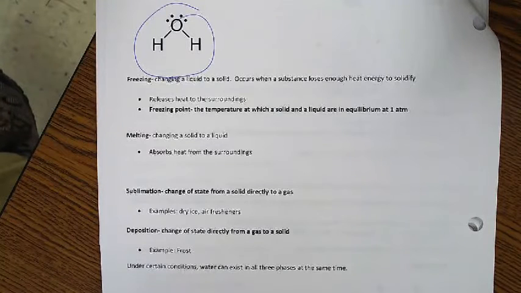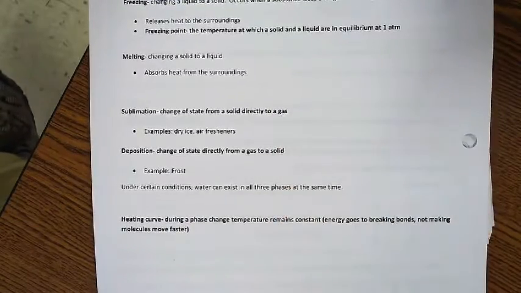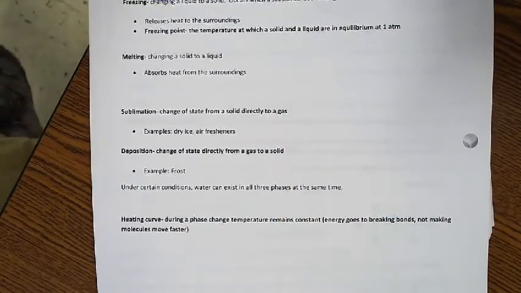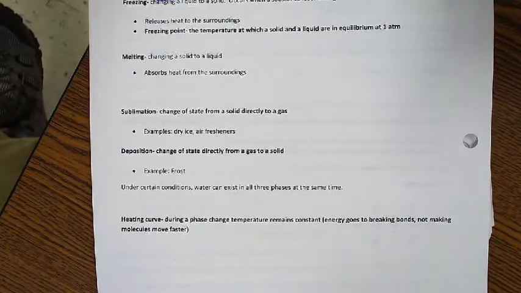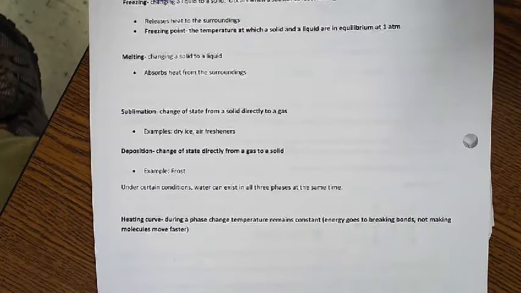Melting itself is going from a solid to a liquid. I think everybody knows that, but maybe these two you might not. Sublimation and deposition. Sublimation is going directly from a solid to a gas. That's what dry ice does. You get solid carbon dioxide, and it'll go directly from a solid to a gas.